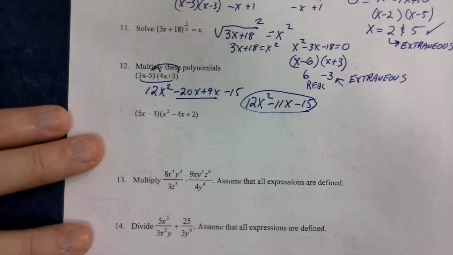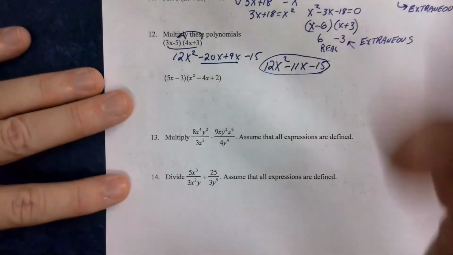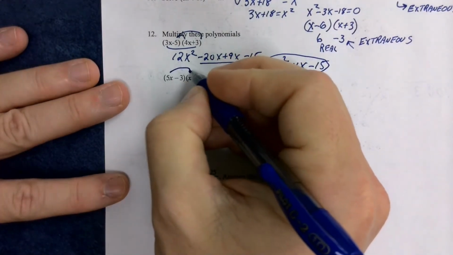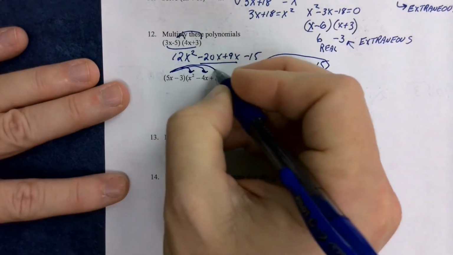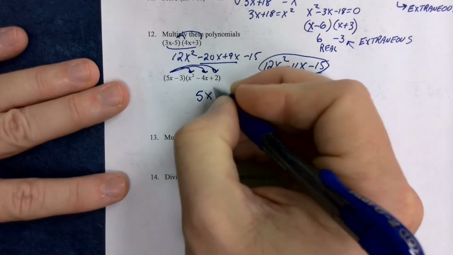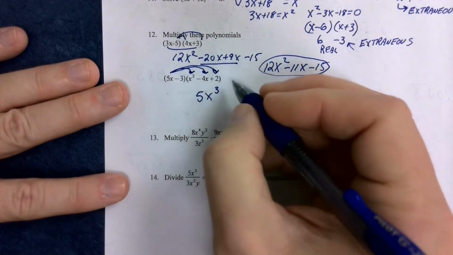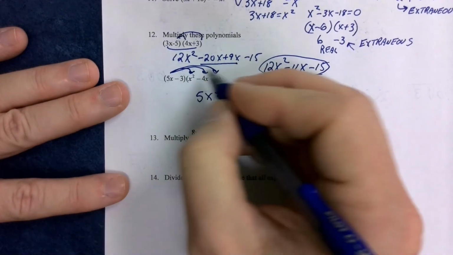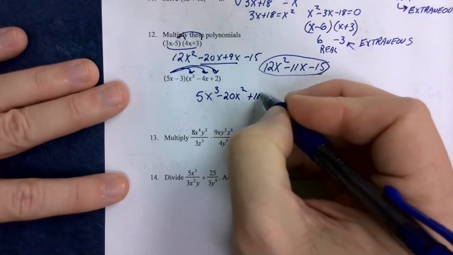This one requires a little bit more work on it. So 5x times x squared. I'm going to do the 5x to this one, the 5x to this one, the 5x to this one. I'm going to try and line these up. So that's 5x cubed. 5x times negative 4x is negative 20x squared, and 5x times 2 is plus 10x.